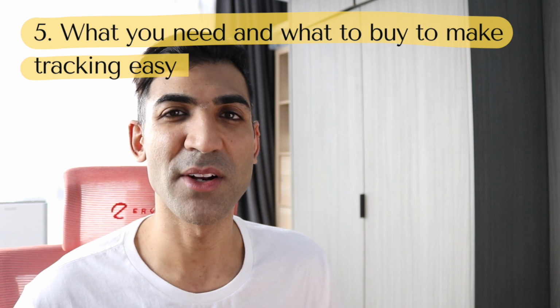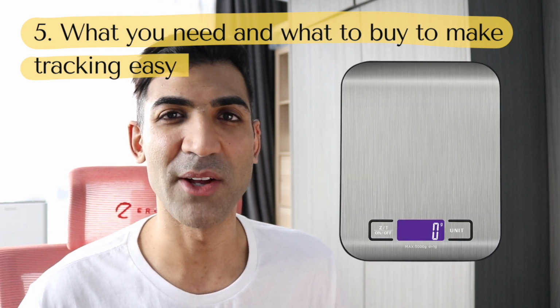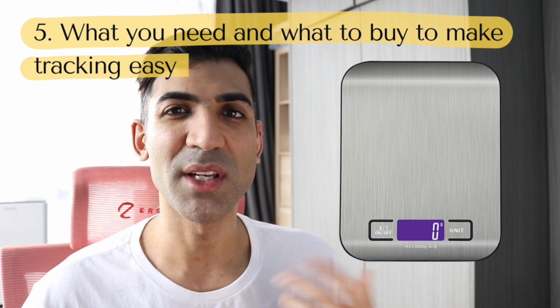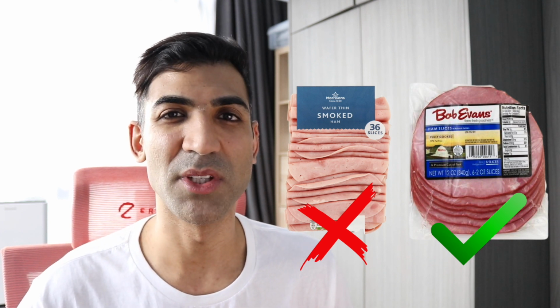So before we get started on this, the only items that you're gonna need is a proper food scale, and you also need to know what kind of foods to buy when you go to the grocery store. So whenever you go to the groceries next, you want to buy items which show you all the nutrition information on the packet. If it doesn't have a proper nutrition label where it shows you the calories, the proteins, the carbs, and the fats, it's going to be very difficult for you to track.